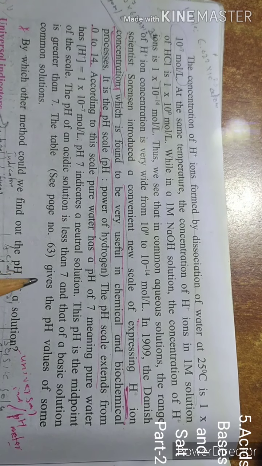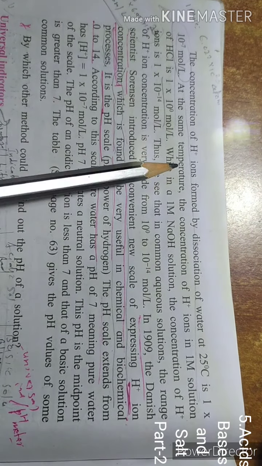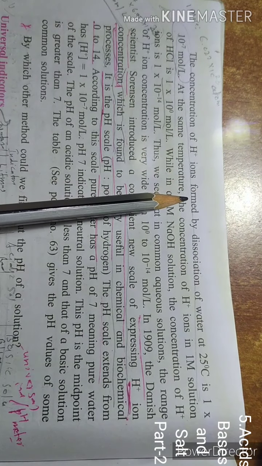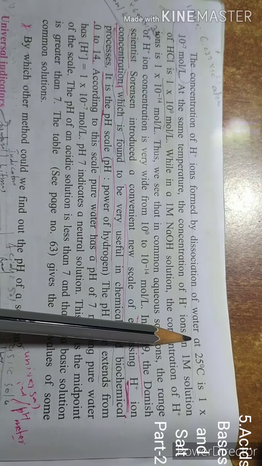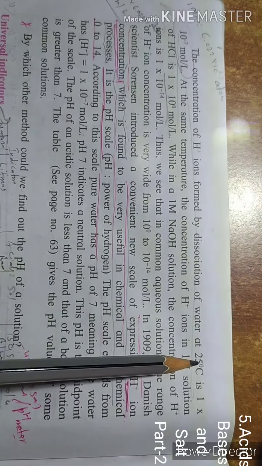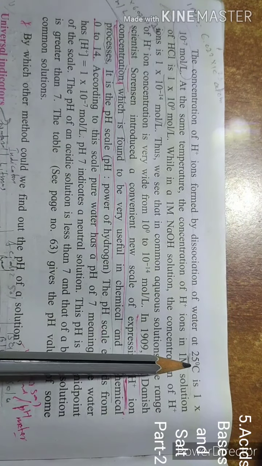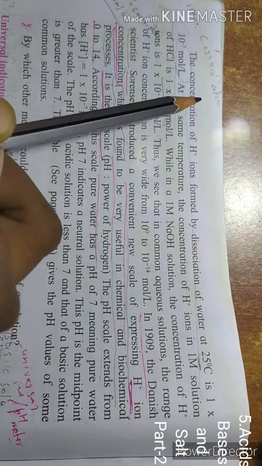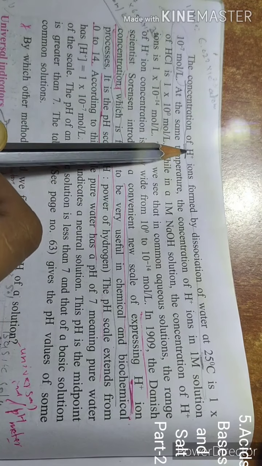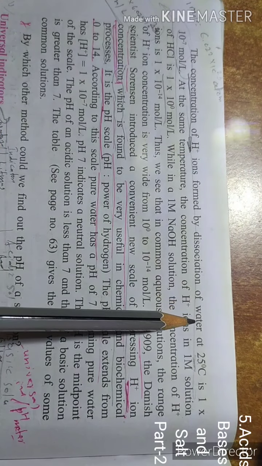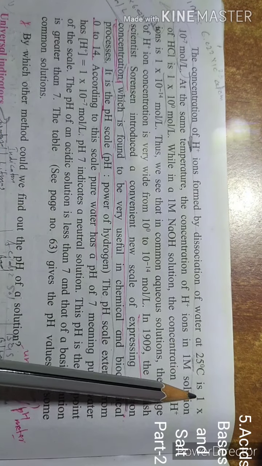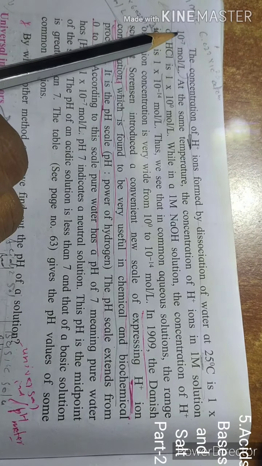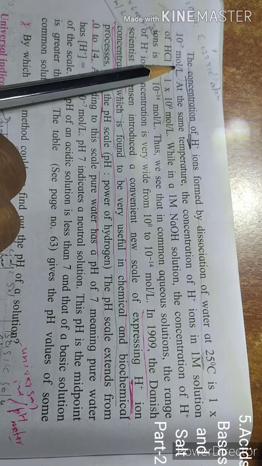One thing you have to remember: the concentration of H+ ions formed by dissociation of water at 25 degrees Celsius is 1 × 10^-7 mole per liter.